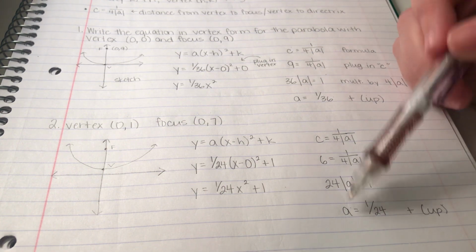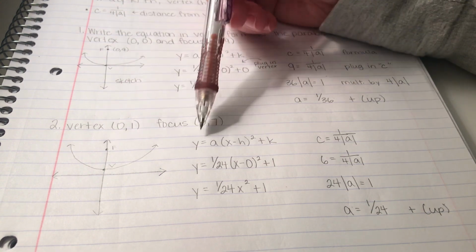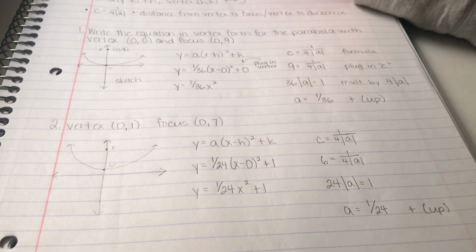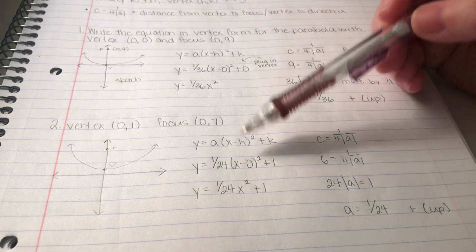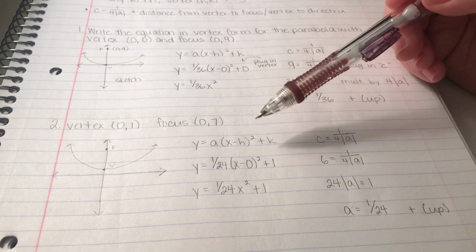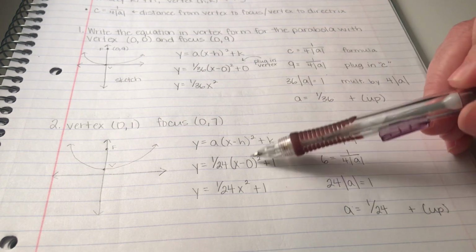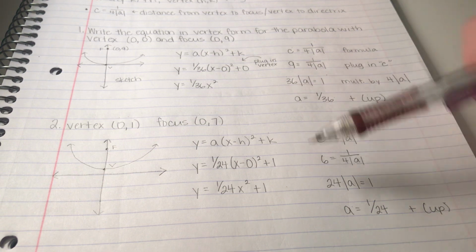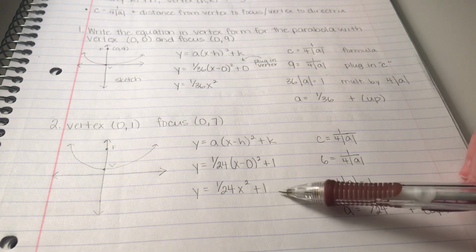So we have our a value, our h value, and our k value, and we'll plug those into this one. Again, we chose the y equals because our parabola opened up. Plug in our a, our h, and our k, and then see if there's any way we can clean it up. This one's an easy one to clean up because we just take out that 0. So y equals 1/24 x squared plus 1. So let's look at a few more examples.